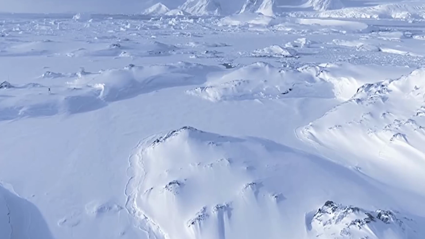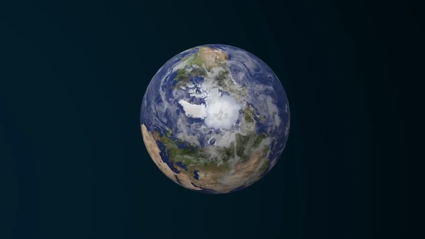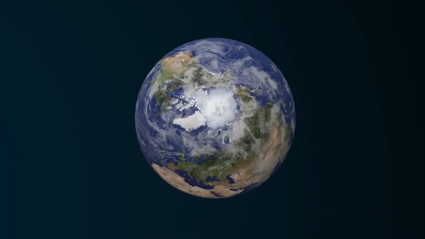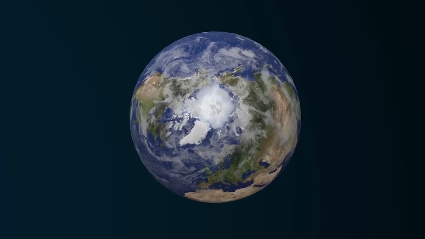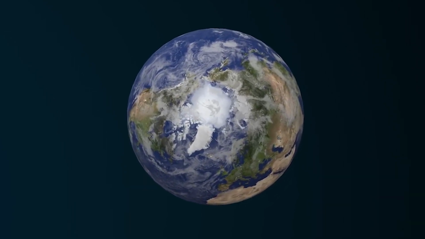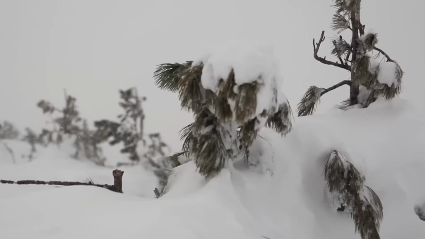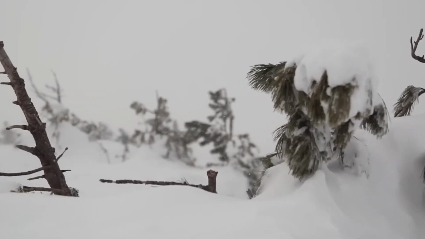A period when global temperatures started to drop and ice sheets began to expand from the north and south poles to other areas of the world is referred to as an ice age. Glaciers start to enlarge, covering vast areas. And everything freezes, even the oceans.